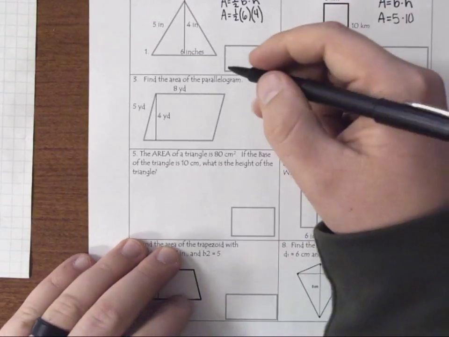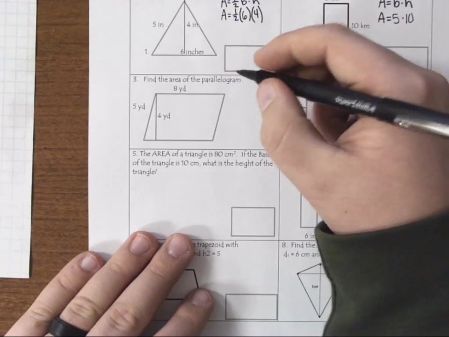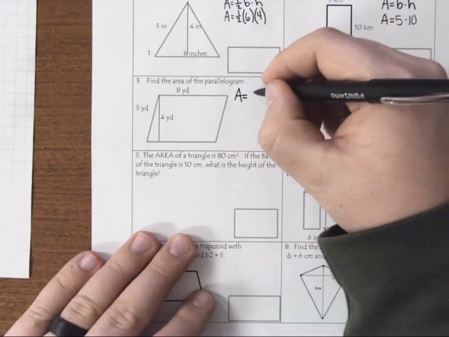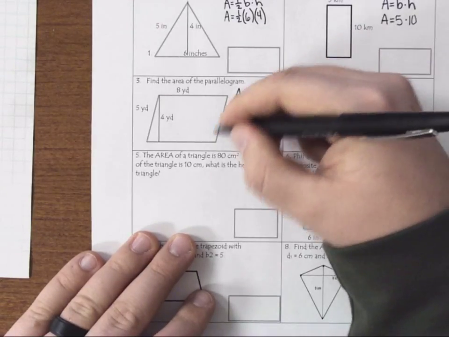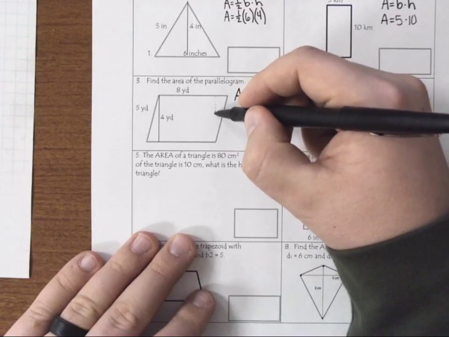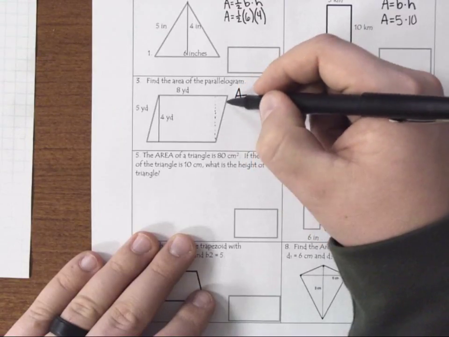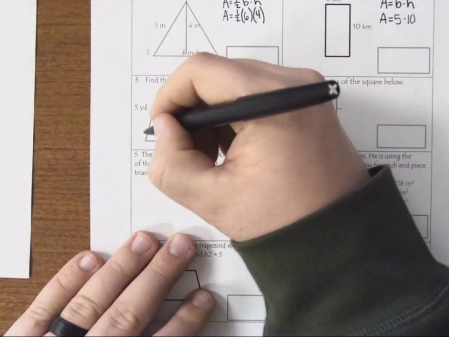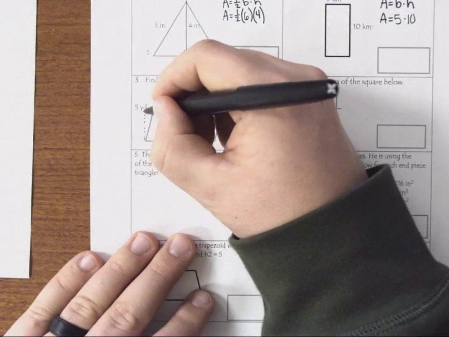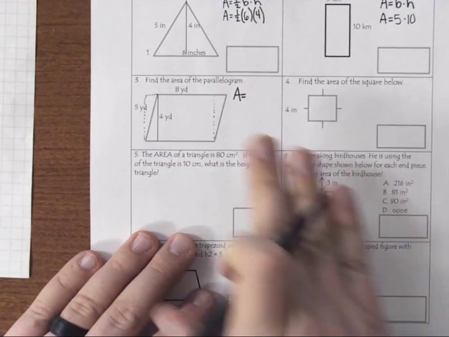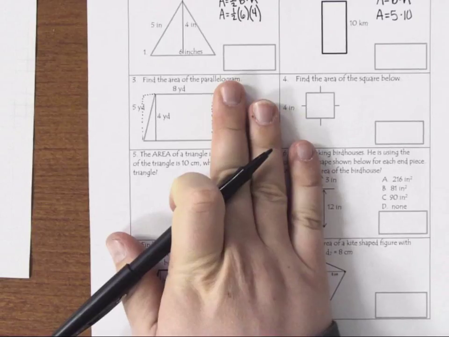Number 3, find the area of the parallelogram. Again, we're looking for area. For a parallelogram, remember, if we cut off the corner and placed it on the other side, it would make a rectangle. If I covered up that corner and moved it over to the other side, I would now have a rectangle.